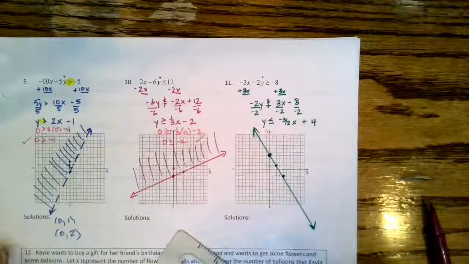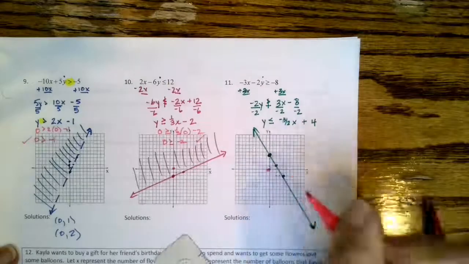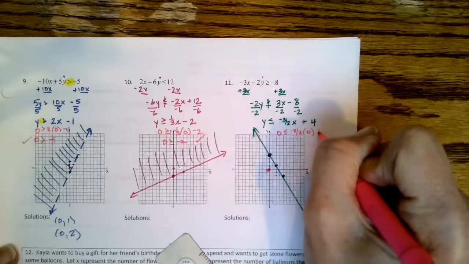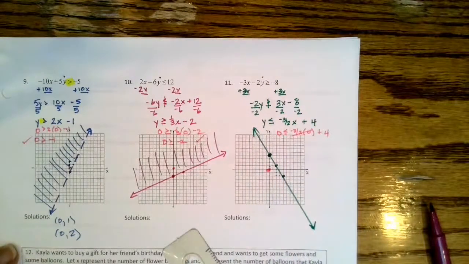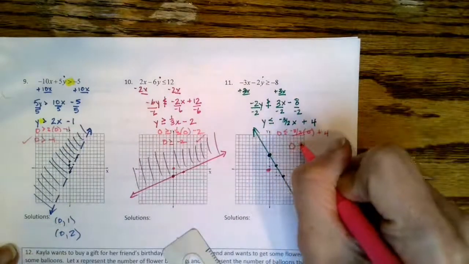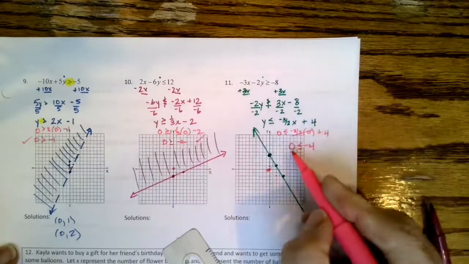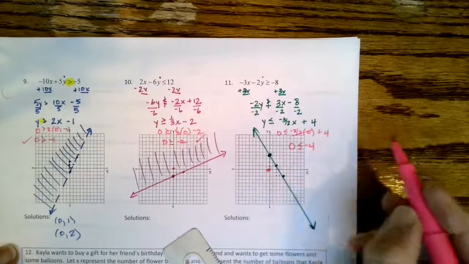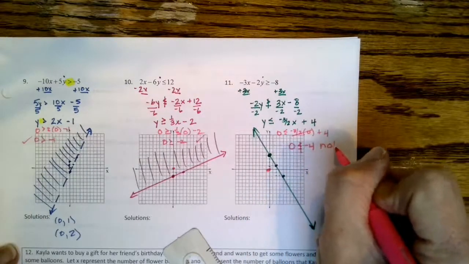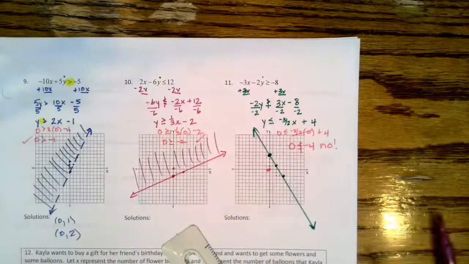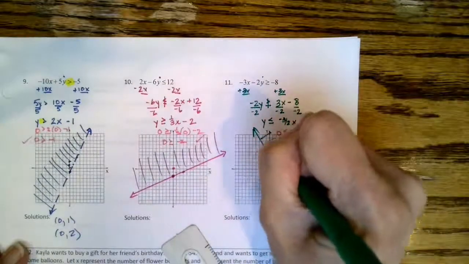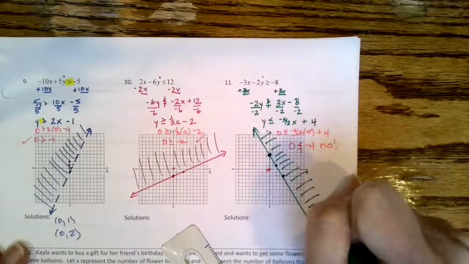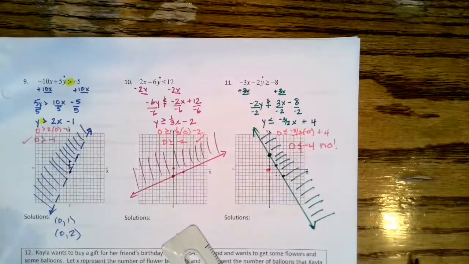So we'll go ahead and pick our test point. I love 0, 0 because the math is easy. We love it when this cancels out. So talk to me about 0 and -4. Is 0 smaller than -4? Is -4 bigger than 0? No. So therefore, our solutions for this one are not on the same side of the line as our test point. Instead, our field of solutions is on the other side.